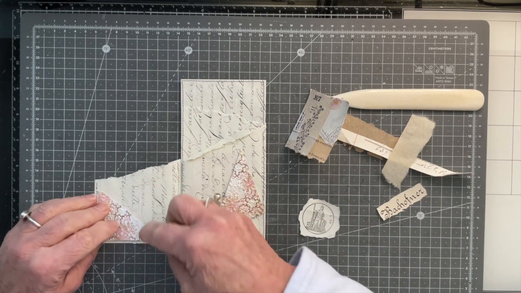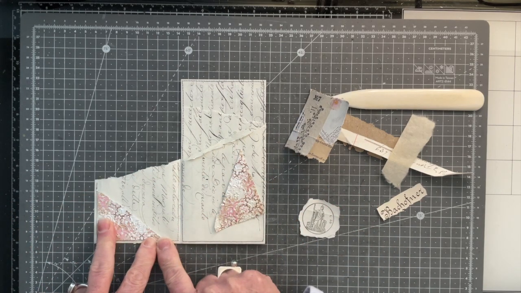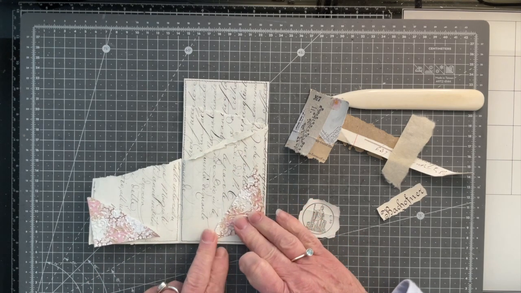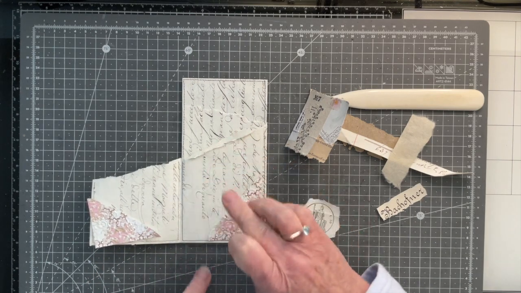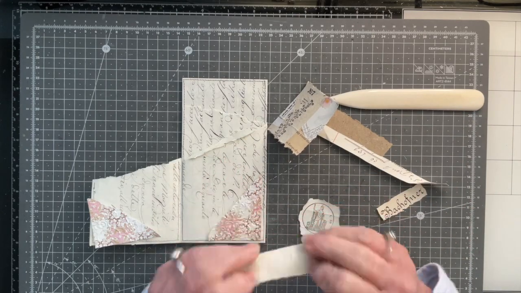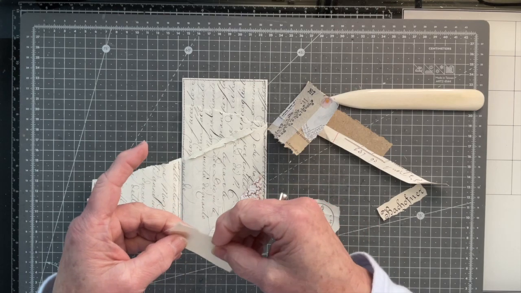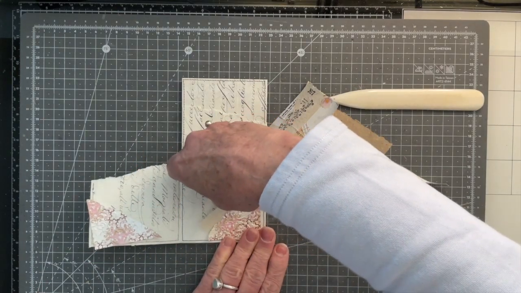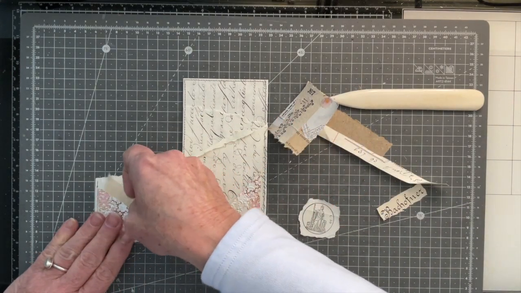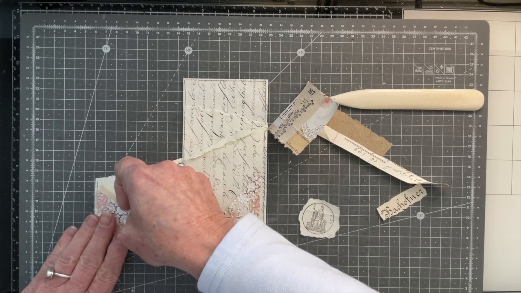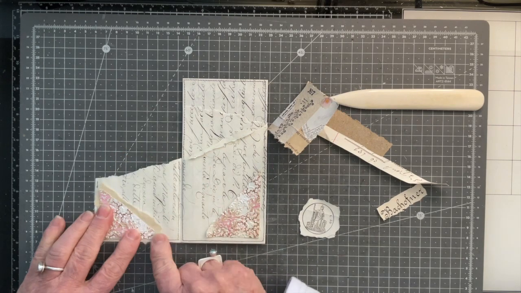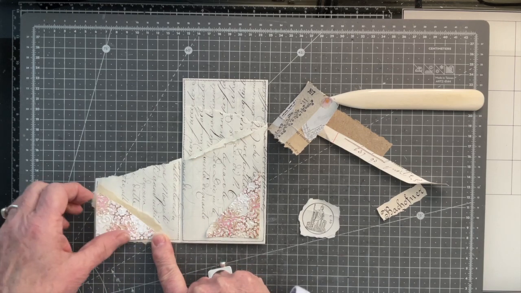So I was thinking I'd put a piece across that corner down there and use this one on the bigger portion. I've got a bit of handmade paper here that's just been torn, and no, that one's not big enough, so it could go behind this one just to soften up that top edge.